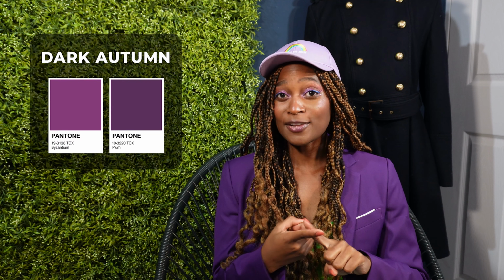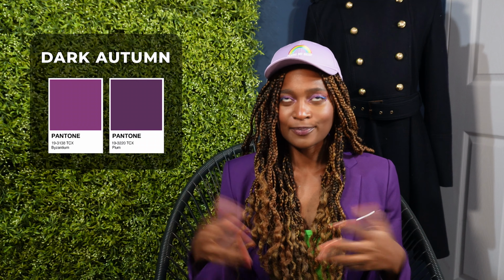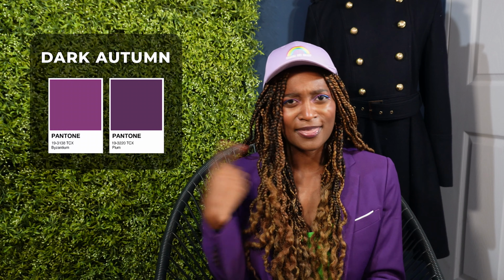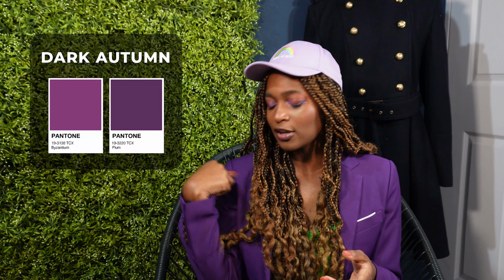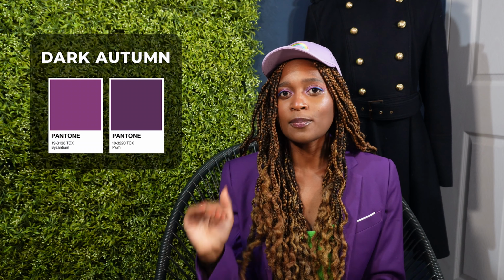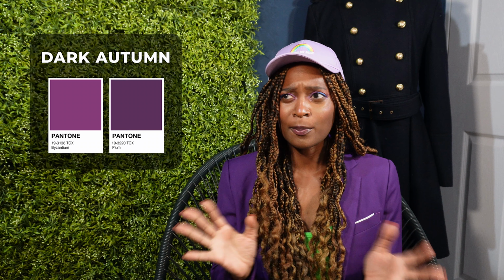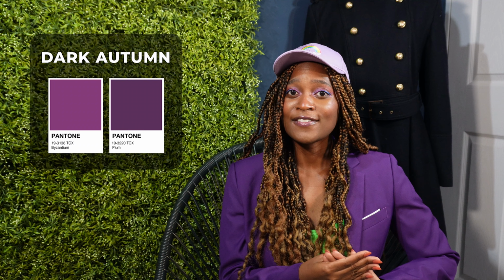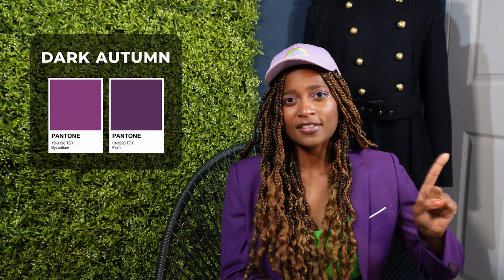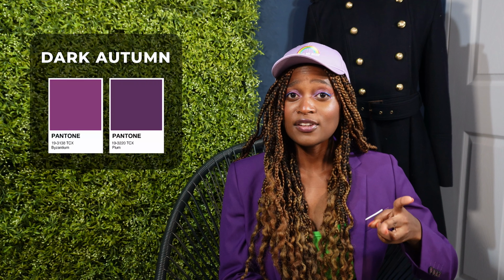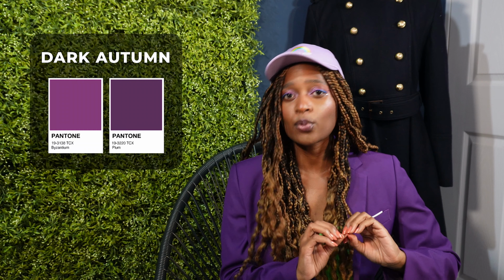Because even if purple can be light or dark, we usually call light purple lilac, and then purple, the purple that we know and what we think about when we hear purple, it's a little bit darker. So it could be medium like this one, or something a lot darker like eggplant. So again, if it doesn't match one of your color dimensions, it has to fit the other one. So dark purples can work for dark autumns.